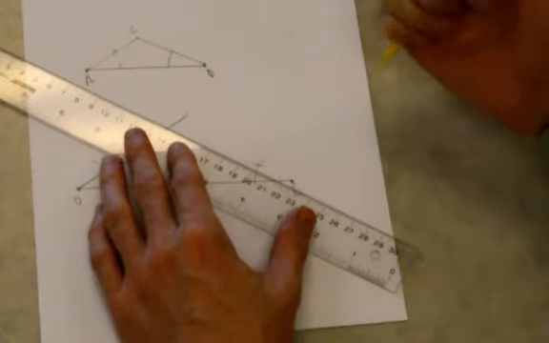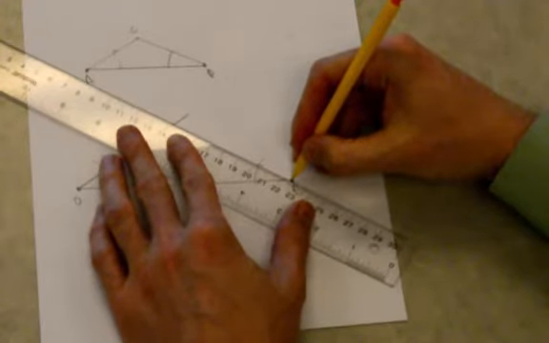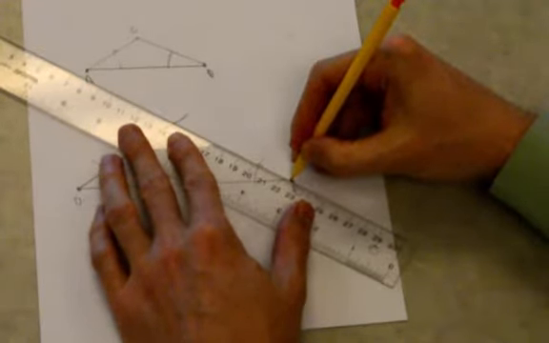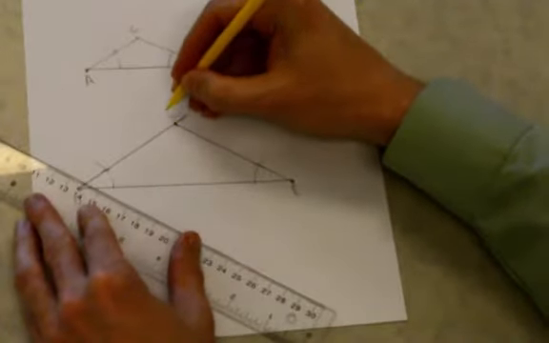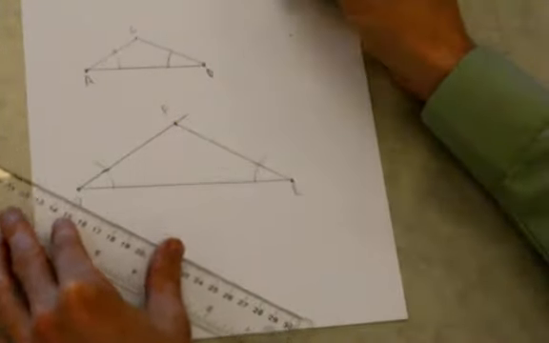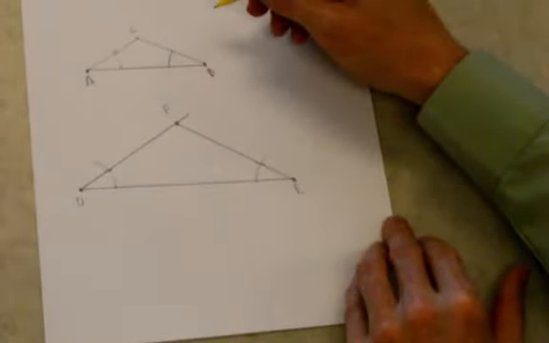The ray will start at point E and continue through that intersection that I just drew. And that will be point F. Okay, so the triangle's constructed, now we just need to verify.